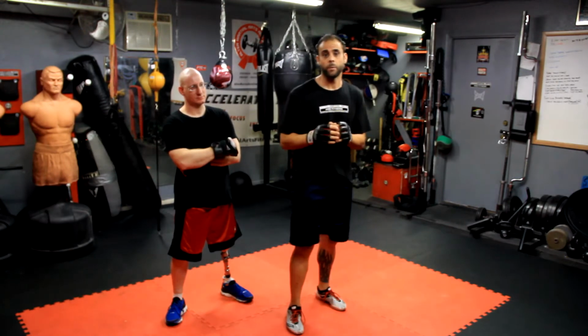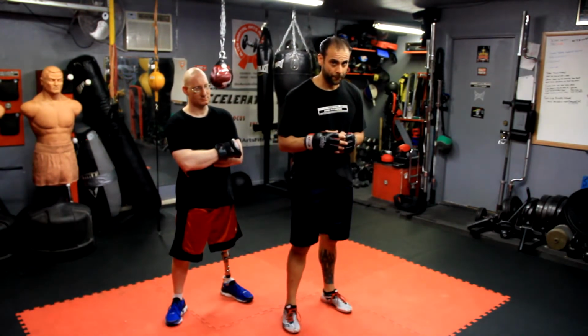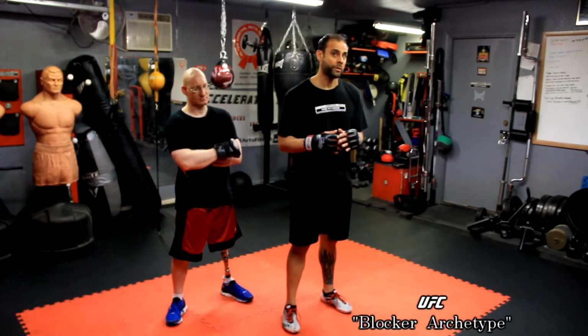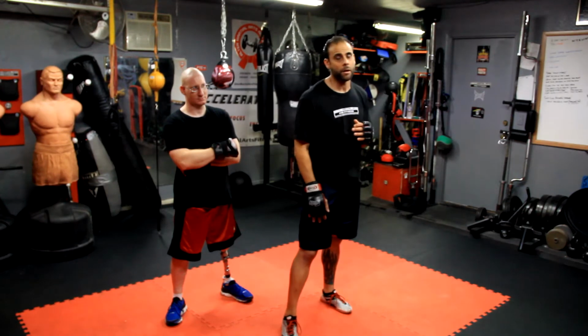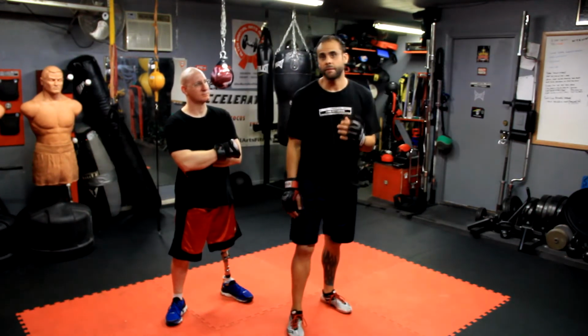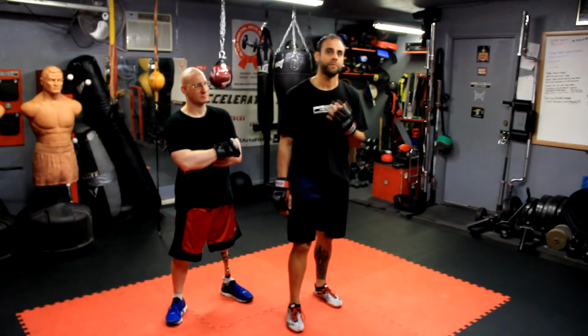The next archetype we want to cover, archetype number 3, is what we define as a blocker archetype. Okay? So unlike the charger and slugger, which are two very aggressive archetypes, trying to deliver a lot of power, get there very quickly and get the element of surprise on you, a blocker archetype is more of a counter fighter, more of a defensive fighter.